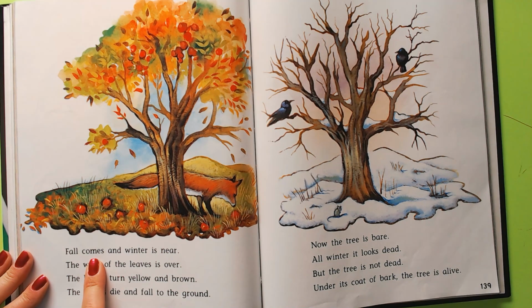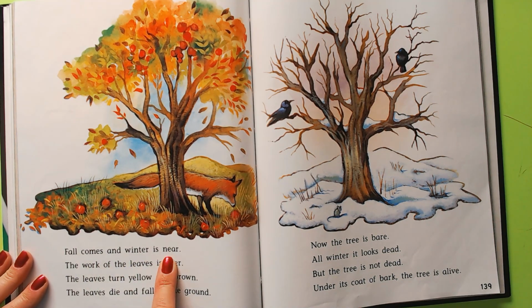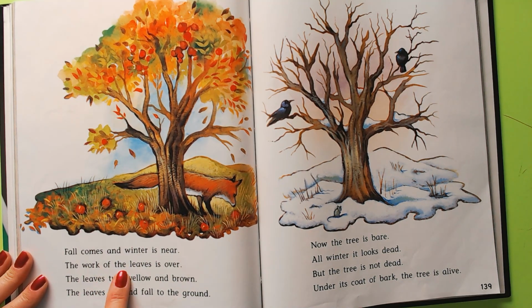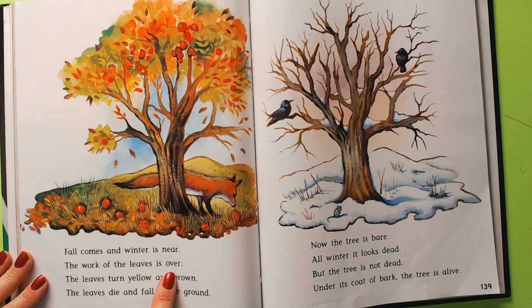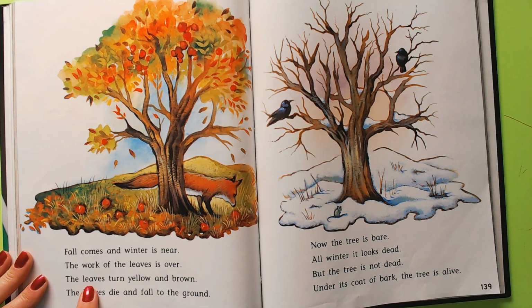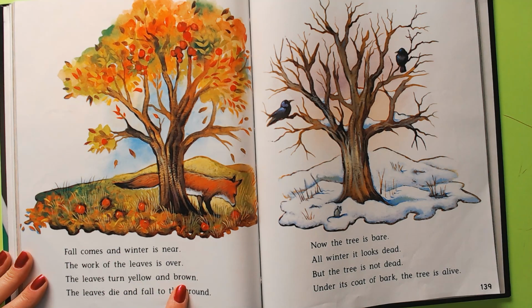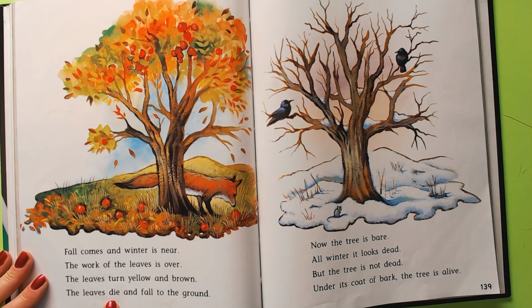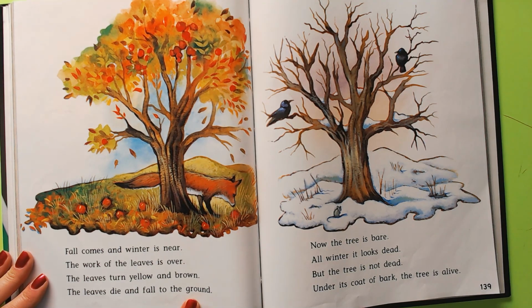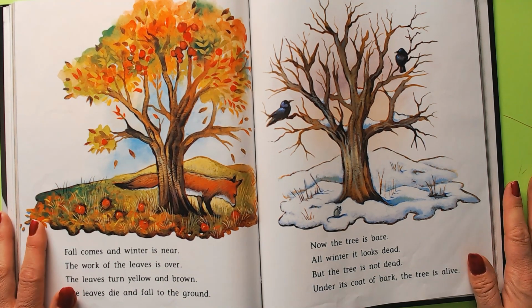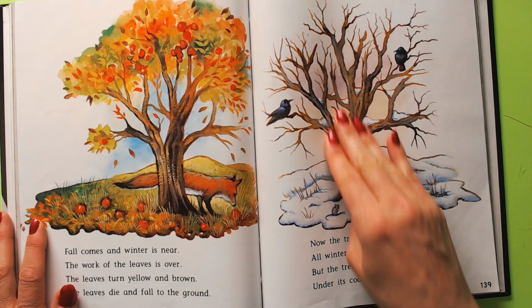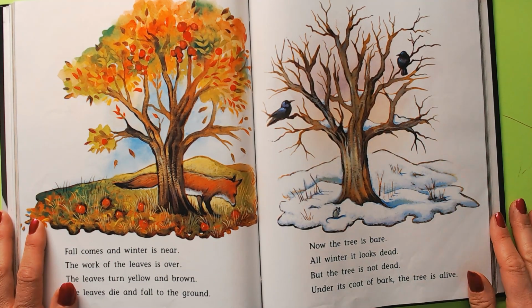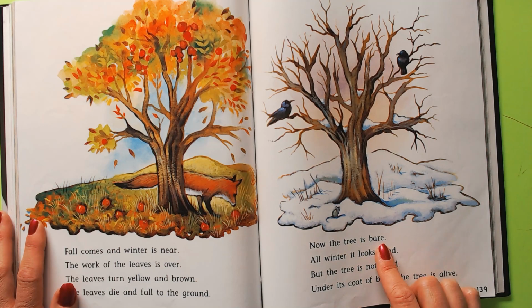Fall comes and winter is near. The work of the leaves is over. The leaves turn yellow and brown. The leaves die and fall to the ground. Okay, so they can't live forever. I mean, they're still going to be alive. You just can't tell. Now the tree is bare.